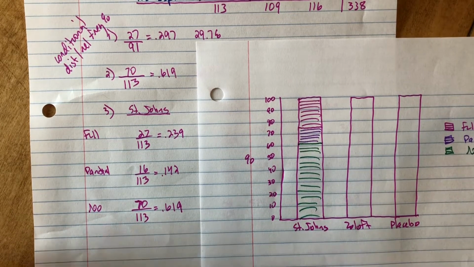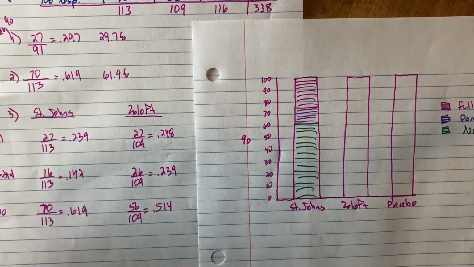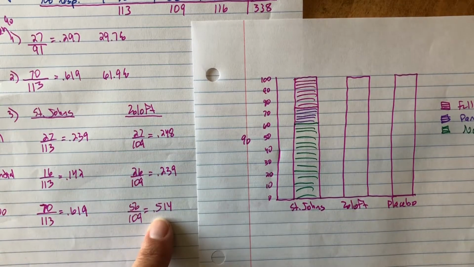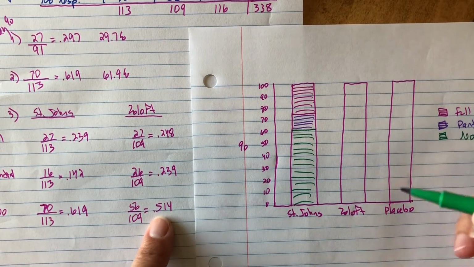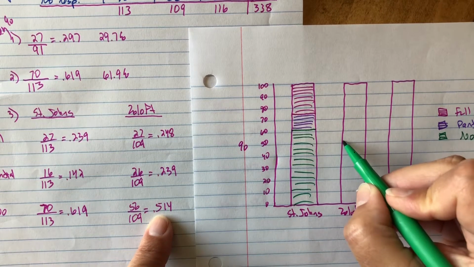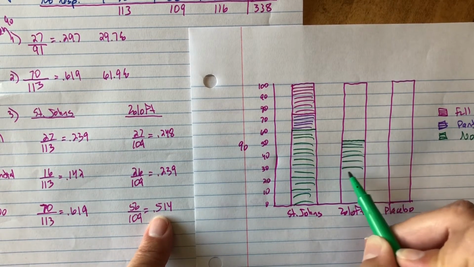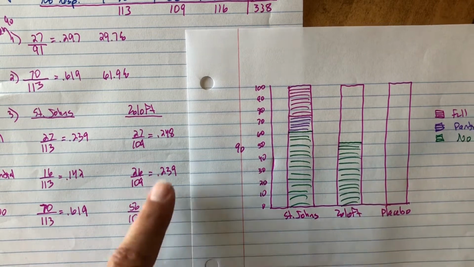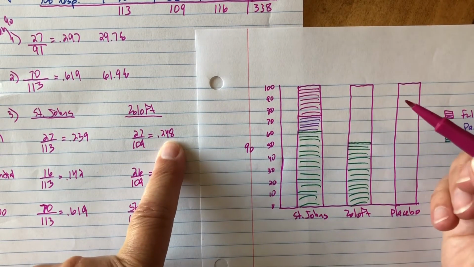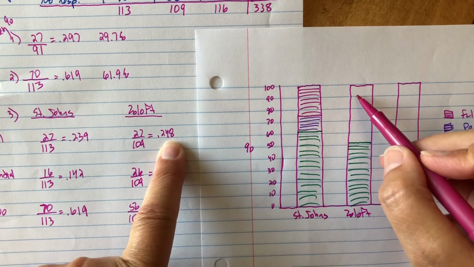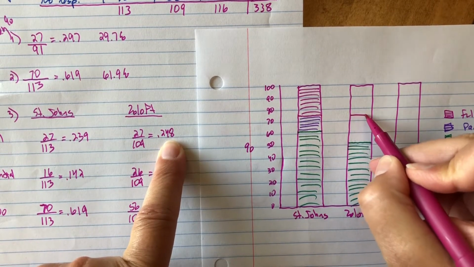Okay, so now I'm going to do the same thing for Zoloft. So again, I'm going to start from the bottom, so 51.4, so a little over 50, right, for my no response. I'm going to come from the top. So again, this is about 25, so 10, 20, about 25.